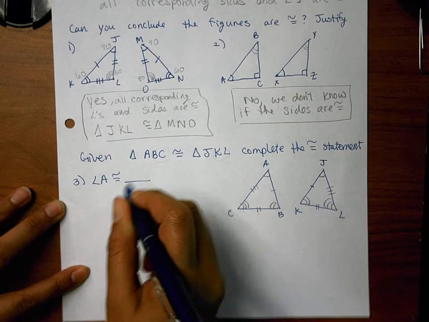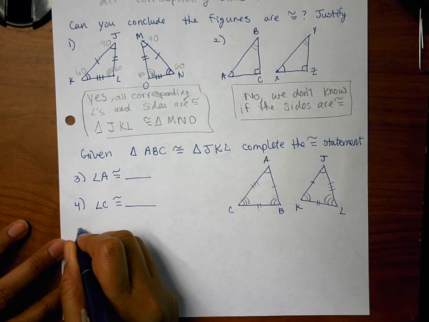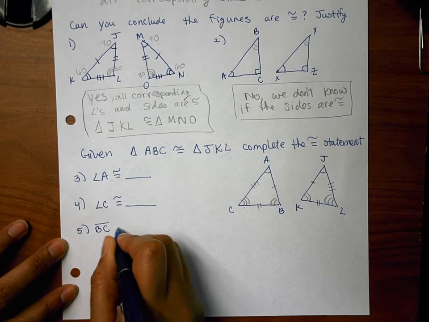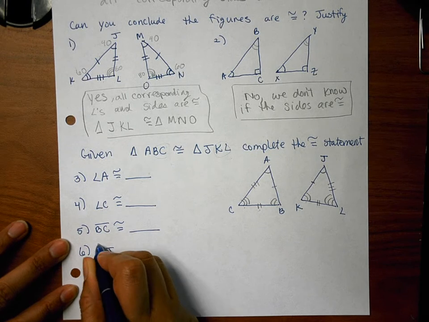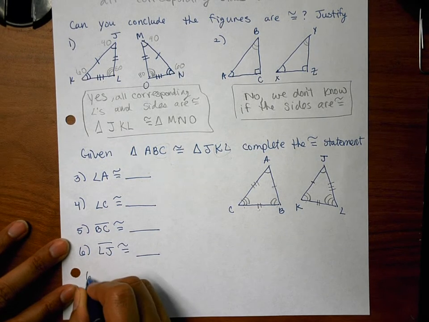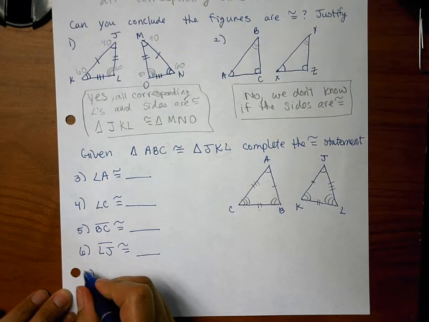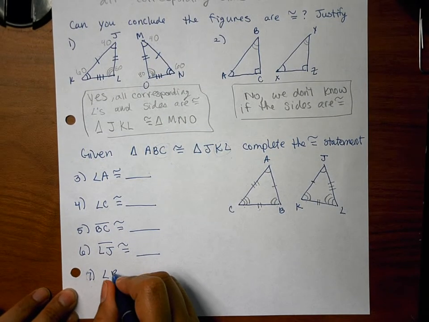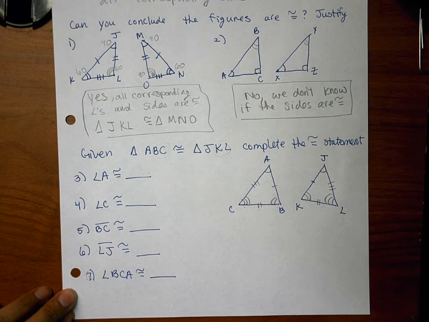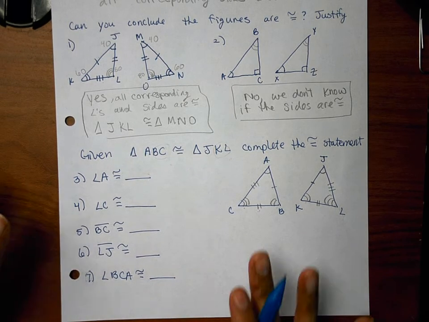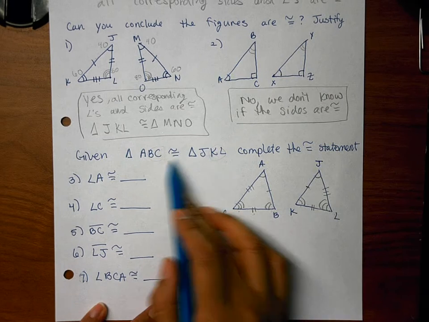Number 3, angle A is congruent to what? Number 4, angle C is congruent to blank. Number 5, side BC is congruent to blank. Number 6, side LJ is congruent to what? And number 7, angle BCA is congruent to blank. All right, what you can do is hit pause, fill them in, and then check, or do them with me. That is up to you.